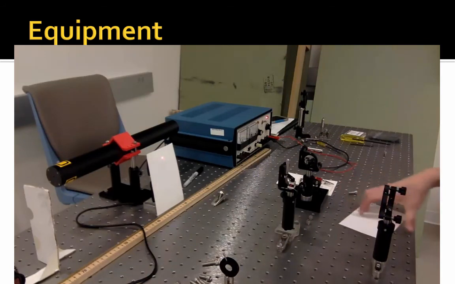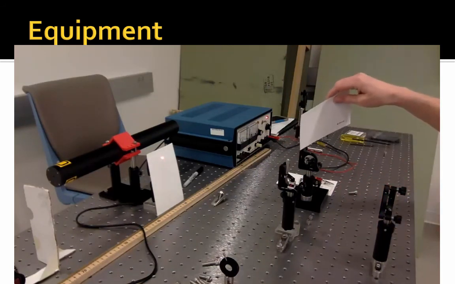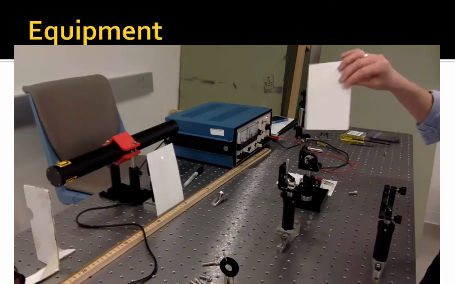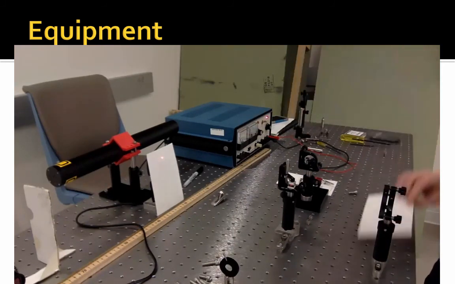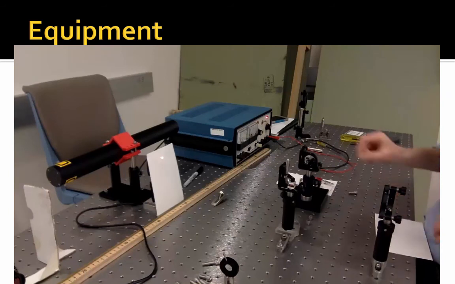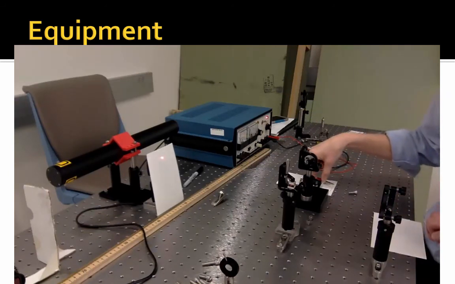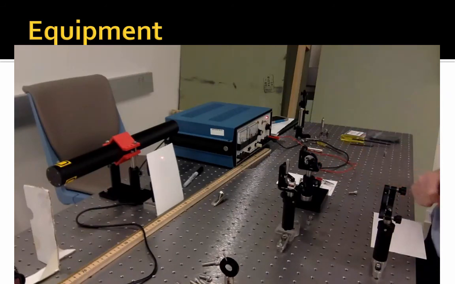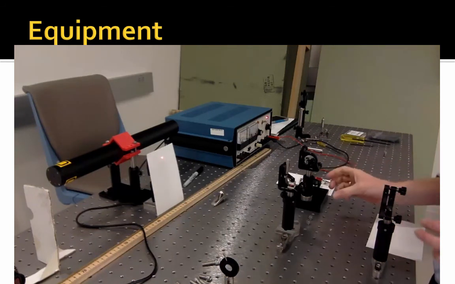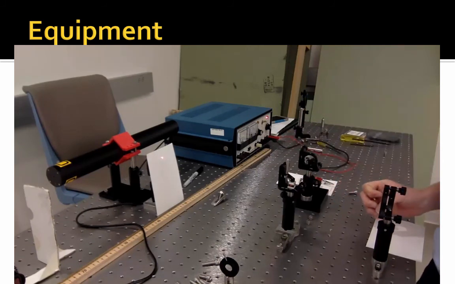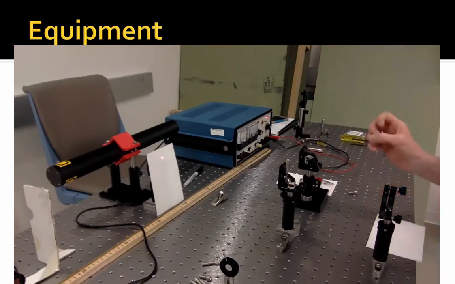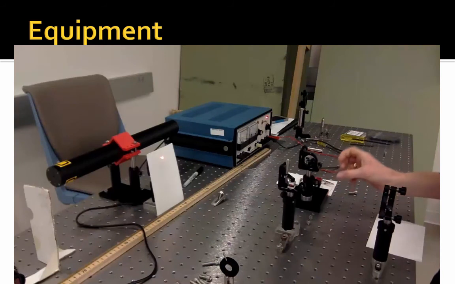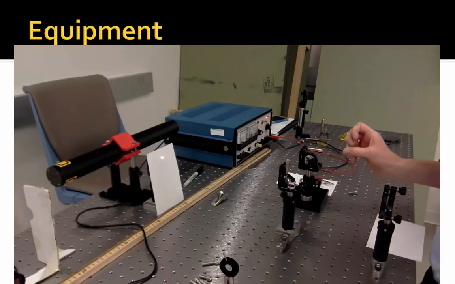A couple more things about the setup. So we mentioned that this mirror will be translating back and forth. And what's interesting is that holding onto a knob and turning it just changes by so much. We know that simply changing the path length by a fraction of a wavelength will make our interference pattern change. So we want to be able to control the path length by very, very small increments. And for that we use a piezo.